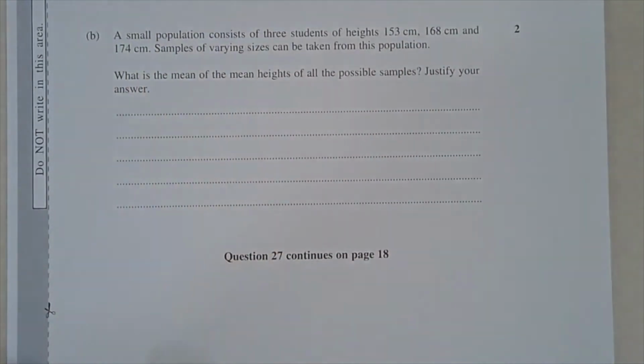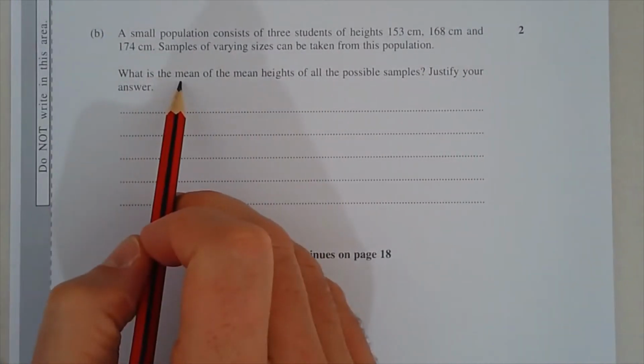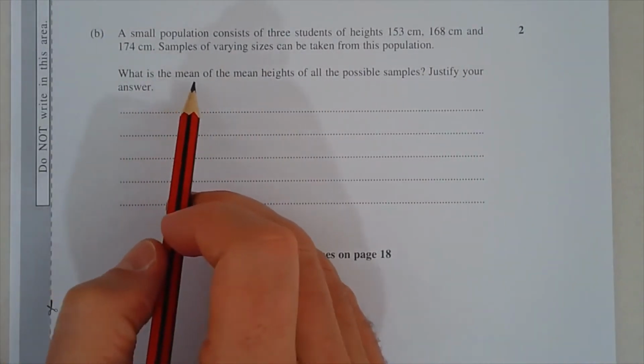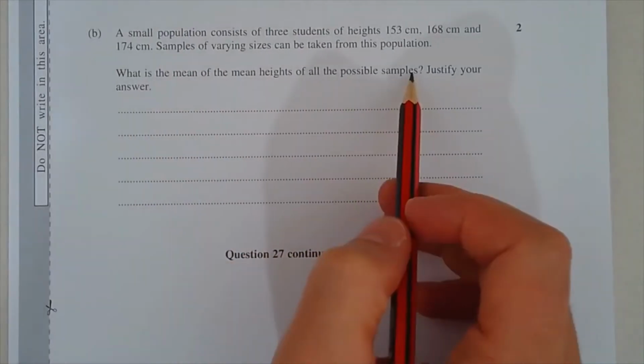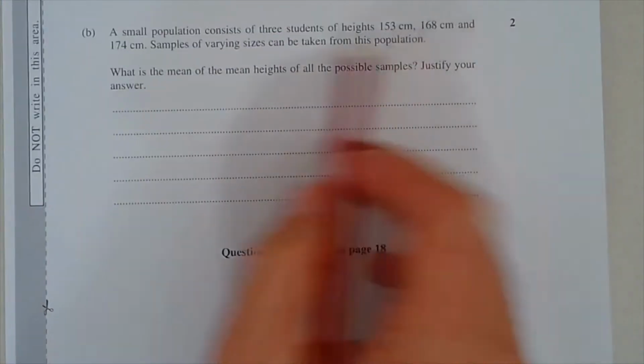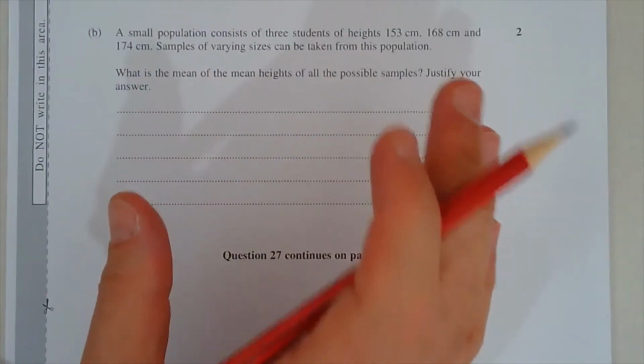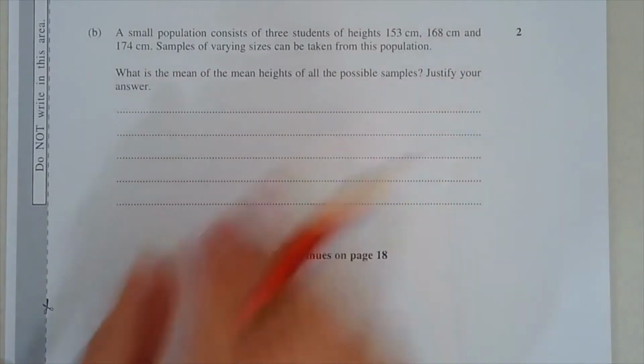So 2 ways we can do this. We can either work out all the different possibilities, add them together and divide by the number of possibilities, or we can apply the theory that the mean of the mean heights of all the possible samples is in fact equal to the mean of the population itself. In fact I'm going to do it both ways just so you can see this. I'm going to take a little bit longer with this question.